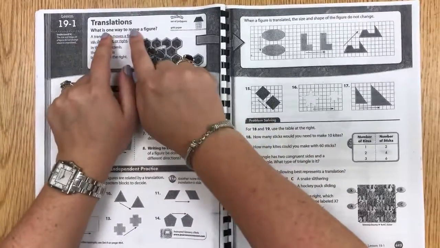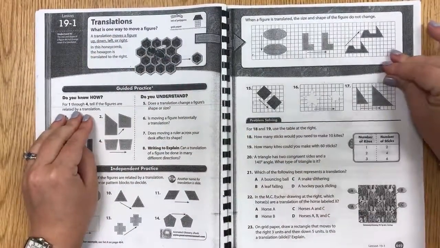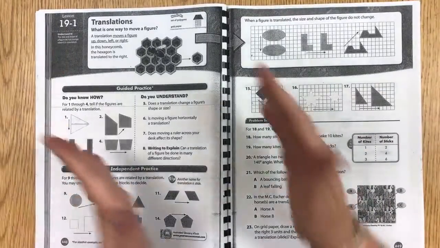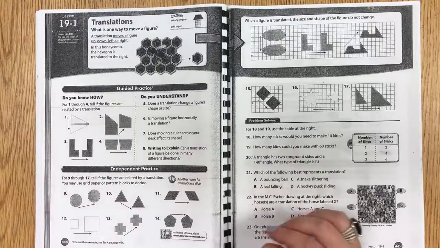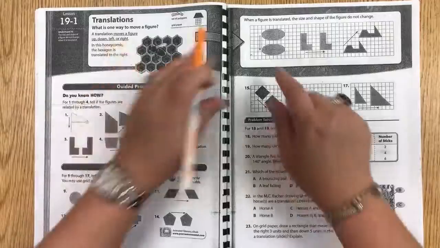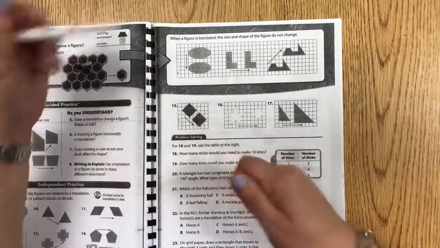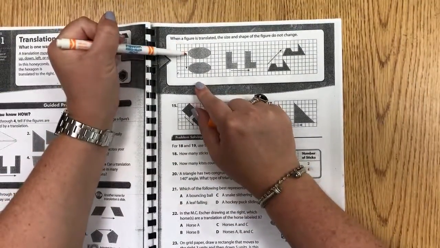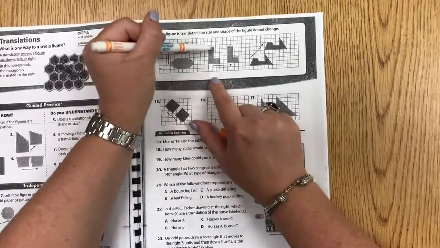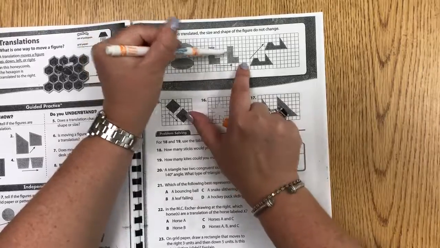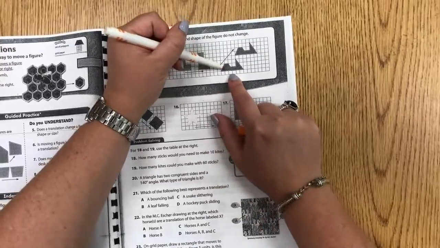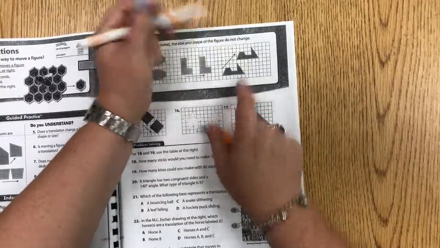Okay, so a translation is literally just sliding an object across the surface. It never changes shape. It never changes size. It never changes the direction it's pointing. It is just moving it from here to here to here. That's it. So if we're looking here, this is showing this shape has been moved down. That is a translation. It is showing this L has been pushed off to the side. That is a translation. It is showing this weird thingamabob moving up diagonally.